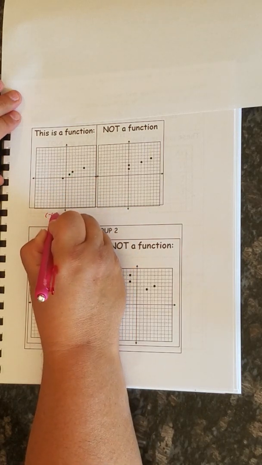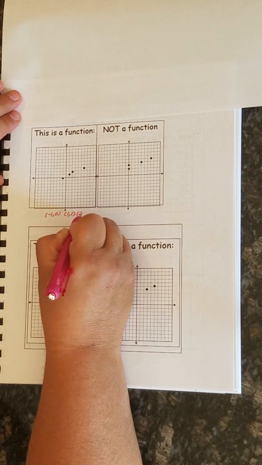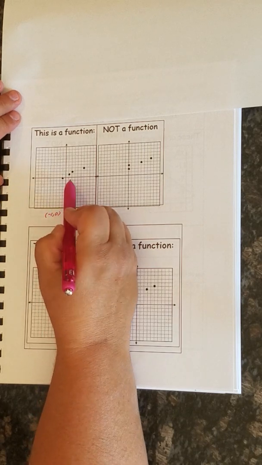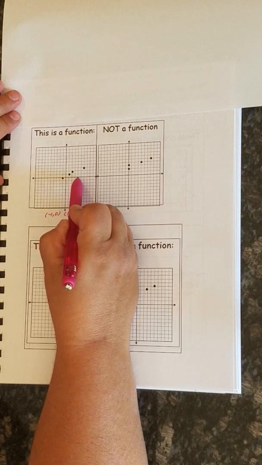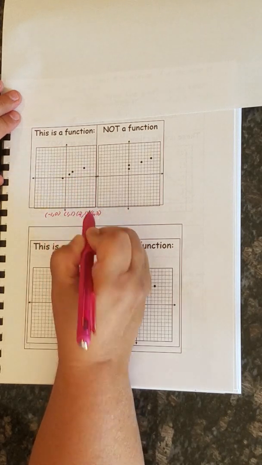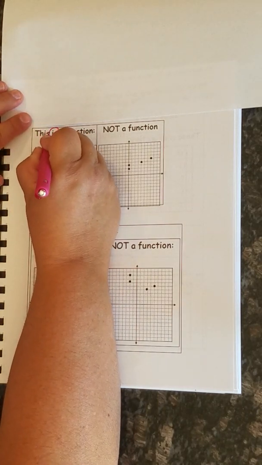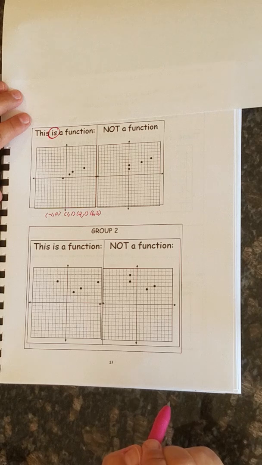That one looks like -1, 0, 1, 1, 2, 1, I think. And then it's hard for me to see this. 1, 2, 3, 4, 5, 6, 3. And you can say to yourself, hey, this one is a function, because for each input there's exactly one output.